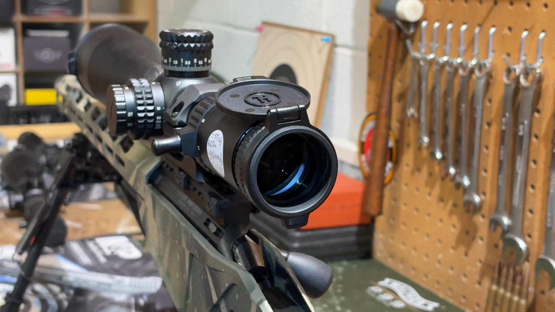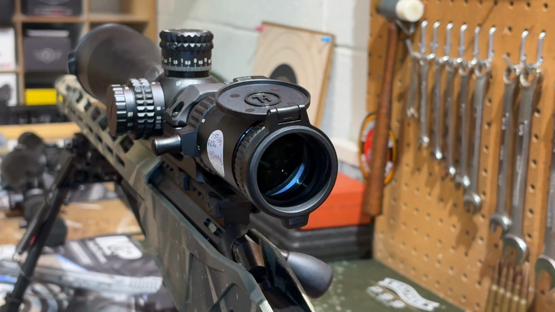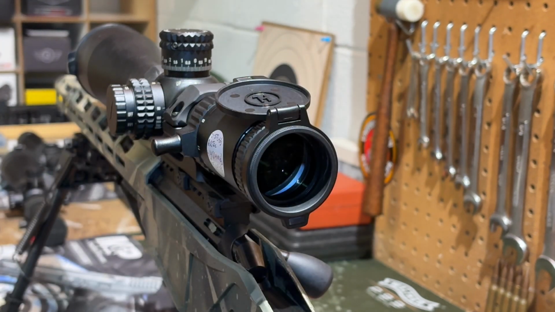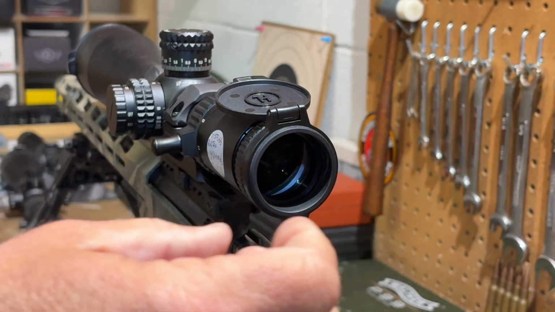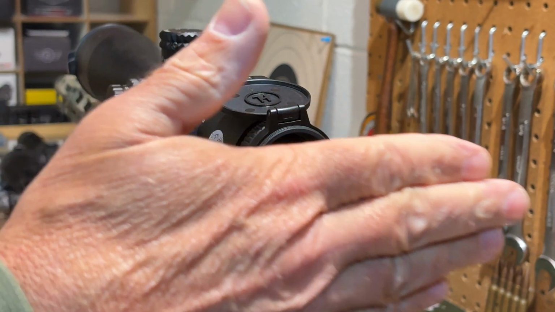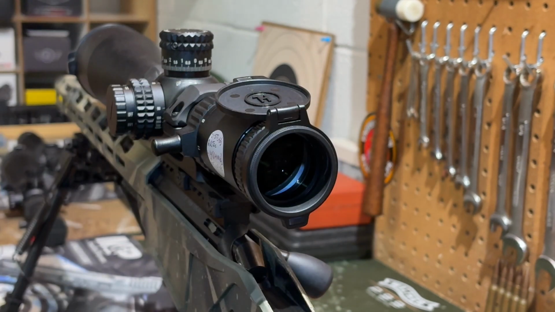An exit pupil refers to the light coming from the ocular lens that your eye picks up and you perceive as the field of view inside the scope. There's actually a measurement to that exit pupil, and as you move farther and farther from the ocular lens, it's not the same size as the lens itself.